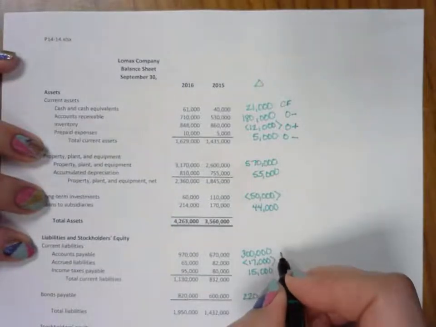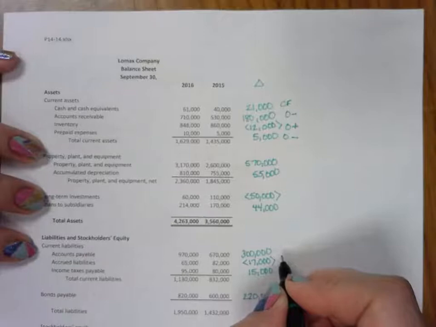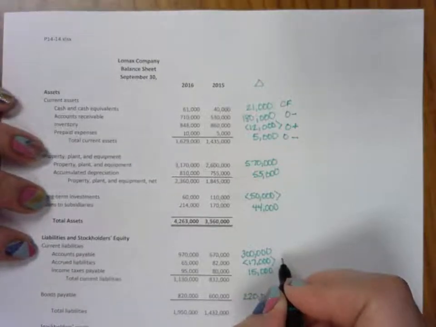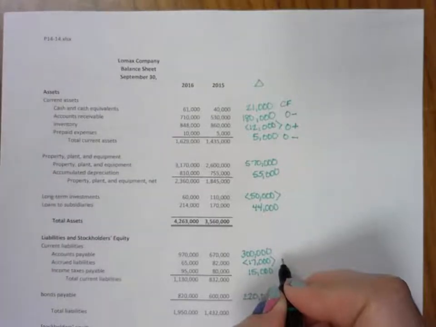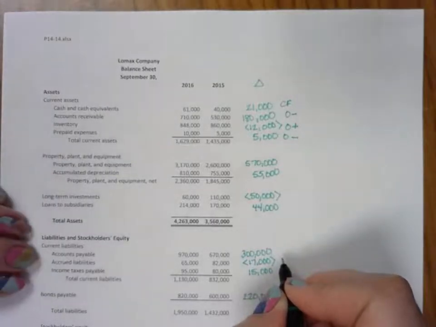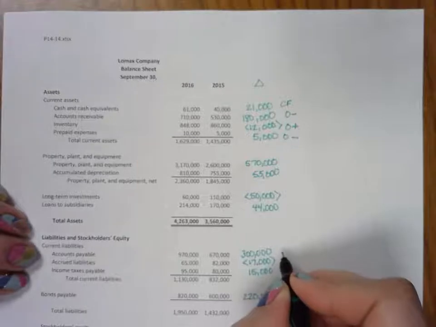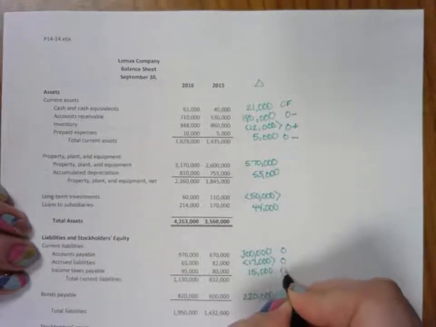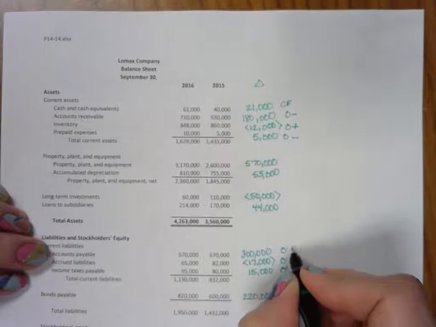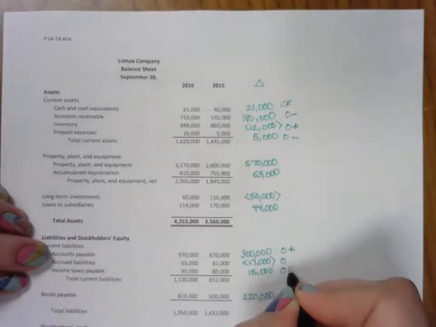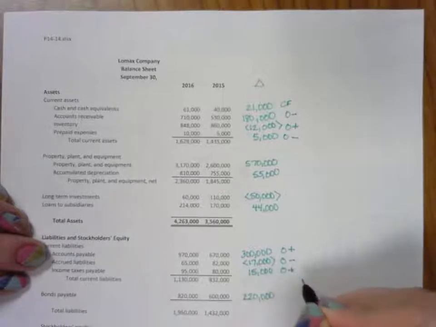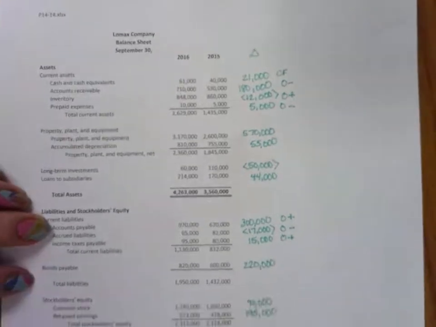Now we're going to skip some of the hard things and go down here to the current liabilities, because those go in operating too. The only thing that would be different, and one of our practice problems had that, is if there were short-term notes payable. Those don't go in operating, but all the other current liability changes do. So we have operating, operating, operating. This increase in accounts payable goes in as a positive. The decrease in accrued liabilities goes in as a negative, and increase in income taxes payable goes in as a positive.